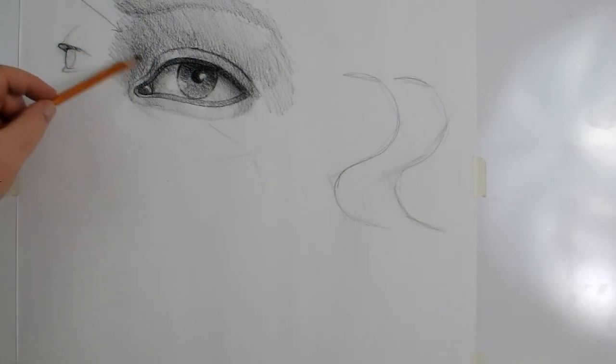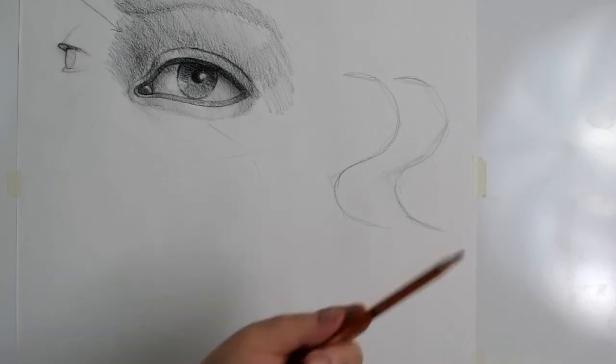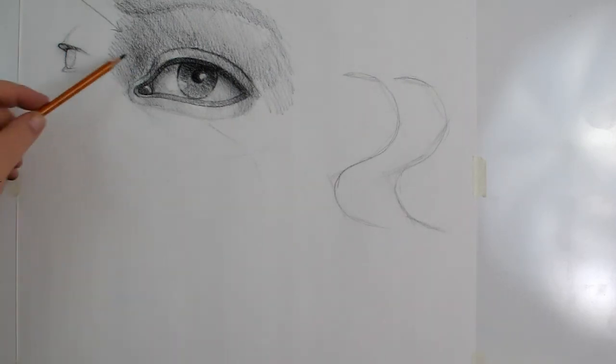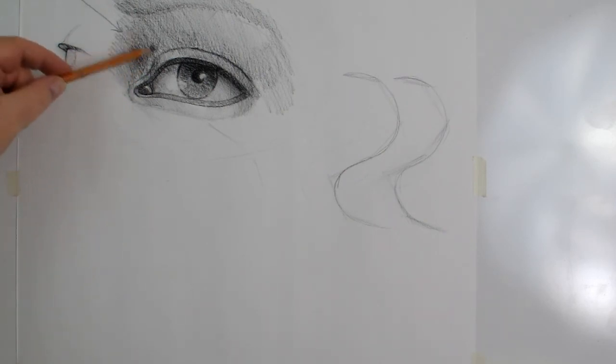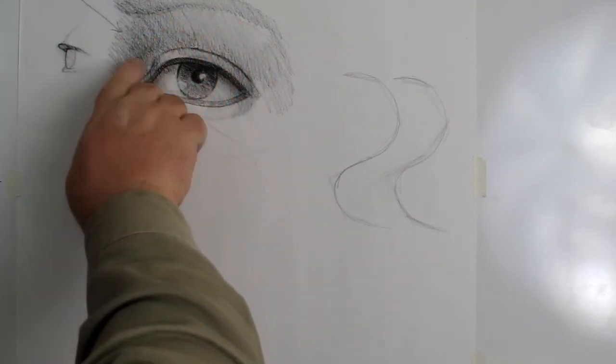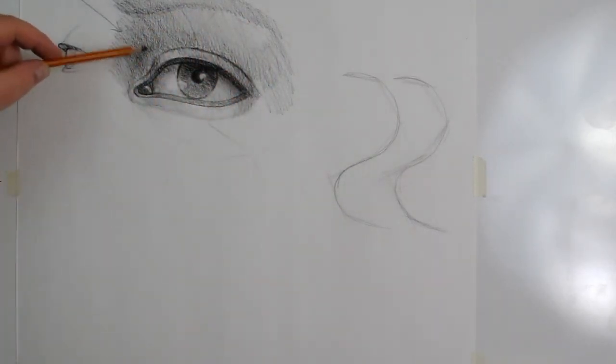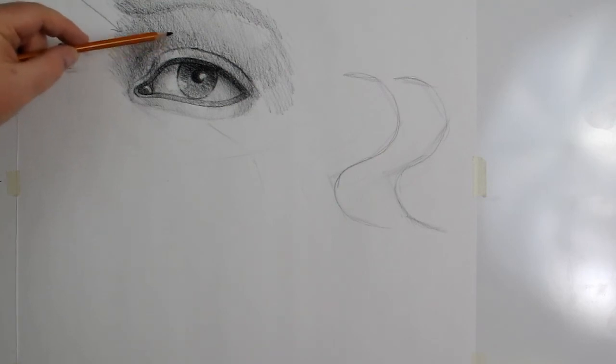There's like a ridge where it comes over, comes down, and then it dips way down into the ocular cavity with the eyeball. And so again, this has just a little bit of reflected light here, and then this dark comes down into here.